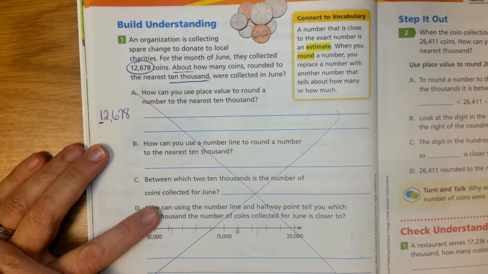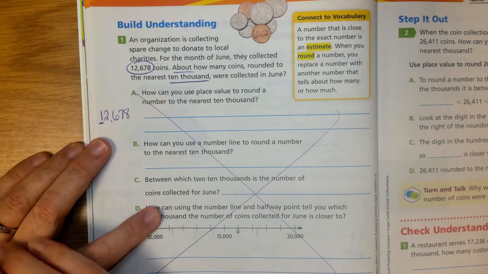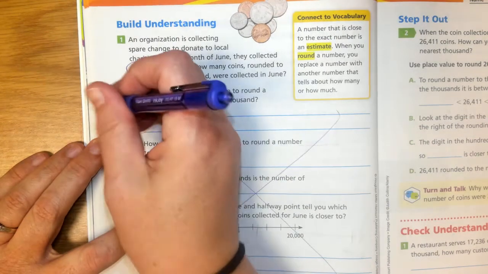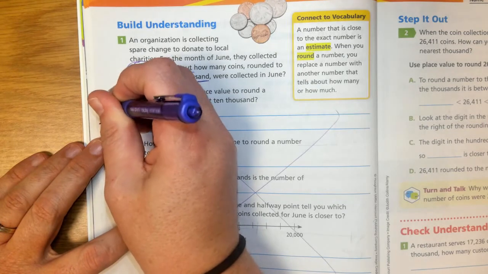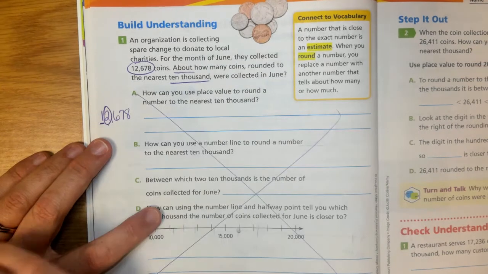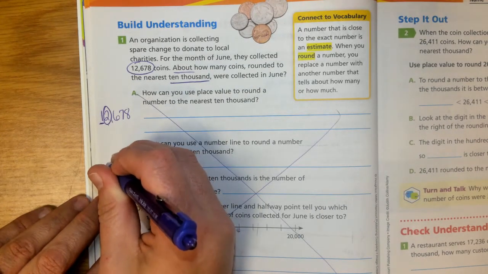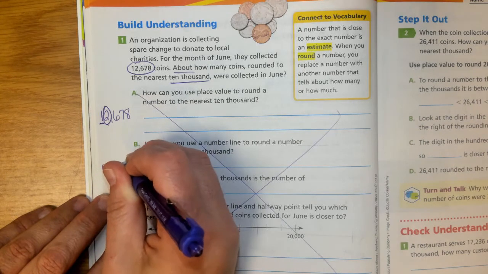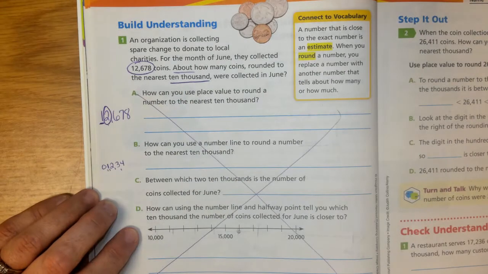We have a 1 in the 10,000s place. Then I circle the place directly to the right of it, which is my thousands place in this case, and I have a 2. And what do I know about the 2? If I have a 0, a 1, a 2, a 3, or a 4, my number that I underline is going to stay the same.